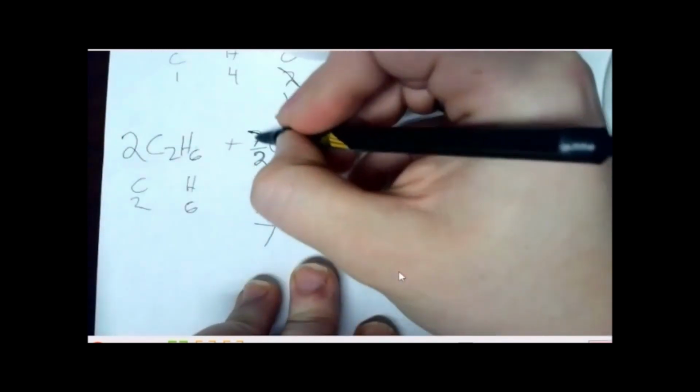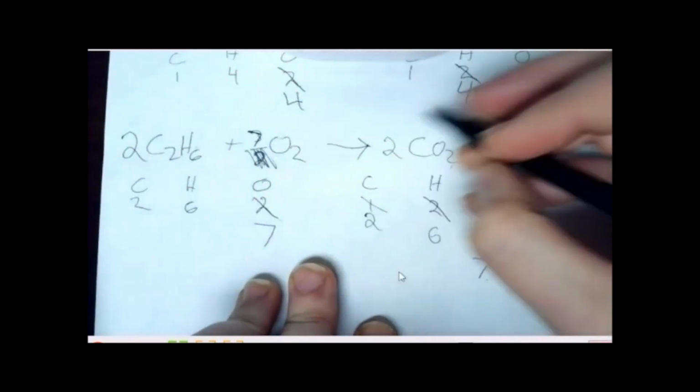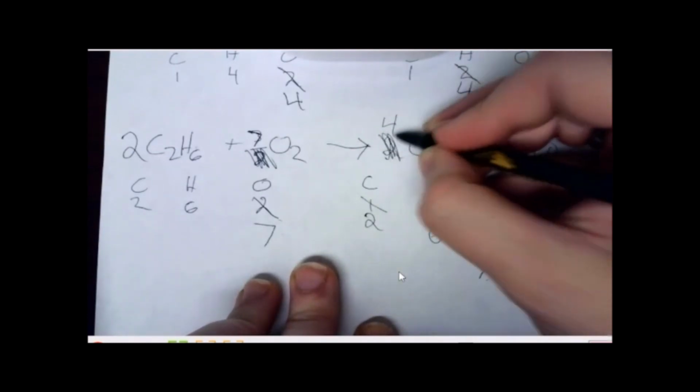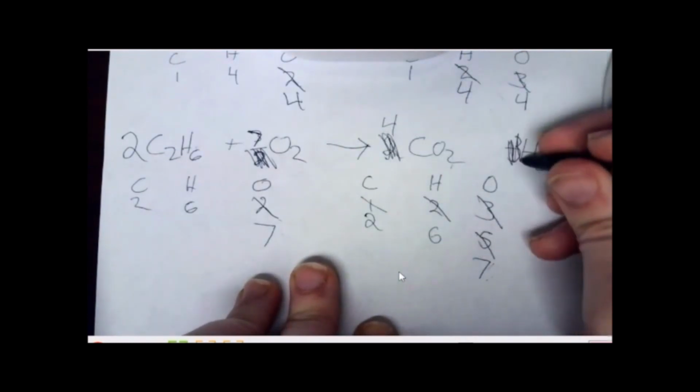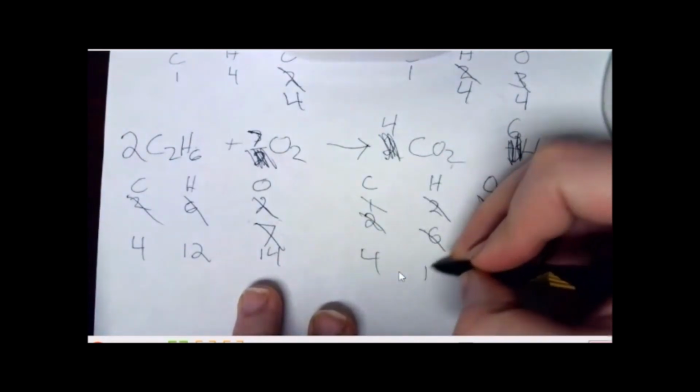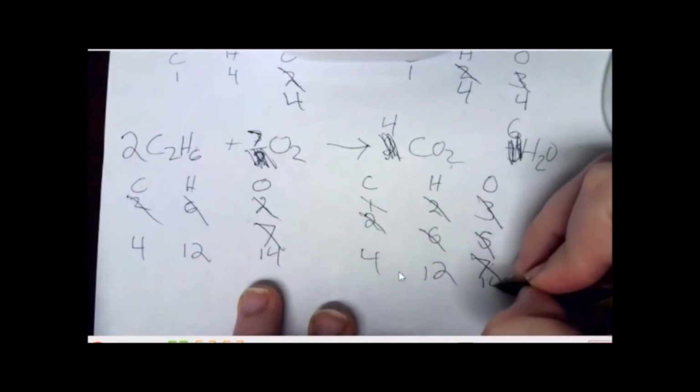So that means this becomes 2. This becomes 7. This becomes 4. And this becomes 6. So our numbers become 4, 12, 14.